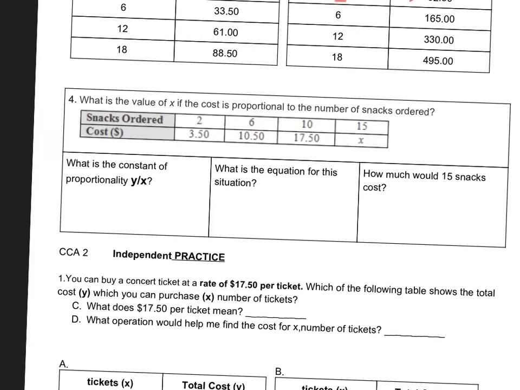Well, here they told me the cost, which is y, is proportional to the snacks being ordered. Okay, again, they've given me that word of proportionality, so they want me to find the constant of proportionality. How do I do that? I take my value of y and divide it by x. That's going to tell me how much one snack costs. So take one of the ordered pairs. So let's think about that. $3.50 is being divided by 2. Let's go find the cost of one snack. Well, I know that that's going to be $1.75. So that means that every snack that you buy costs $1.75 times the number of snacks. That's going to determine your total cost for this situation.